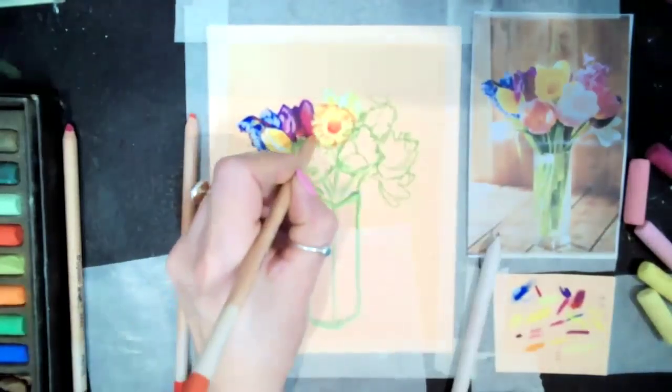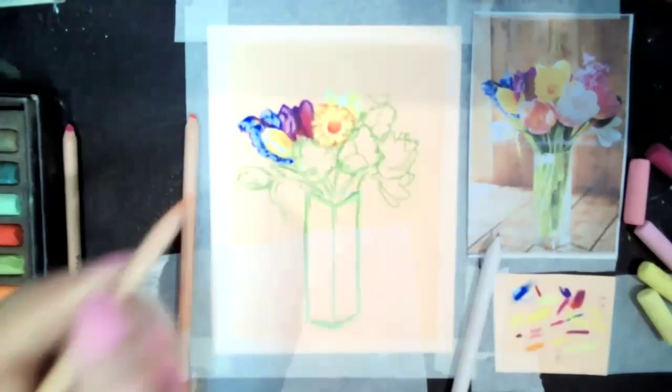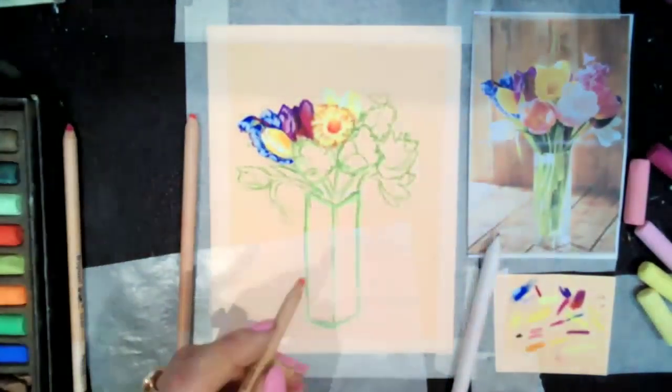Sometimes you can't see the edge of the frill, so I'm just going to put a little bit of shadow where I think they're needed in there.